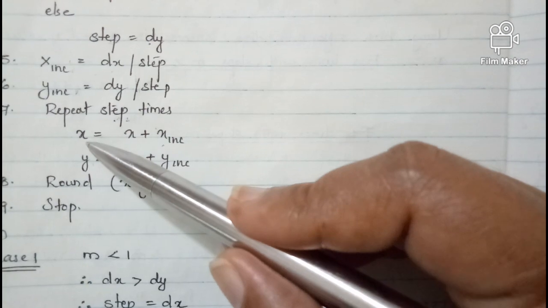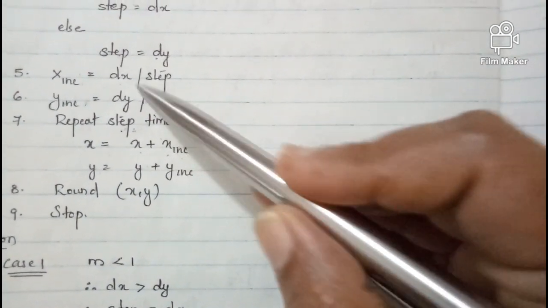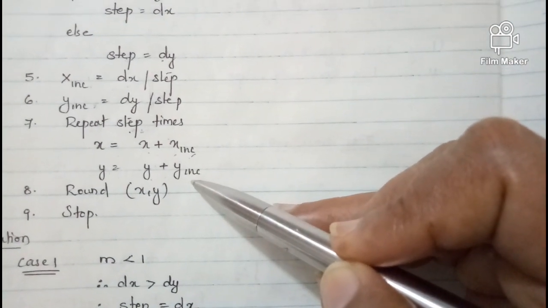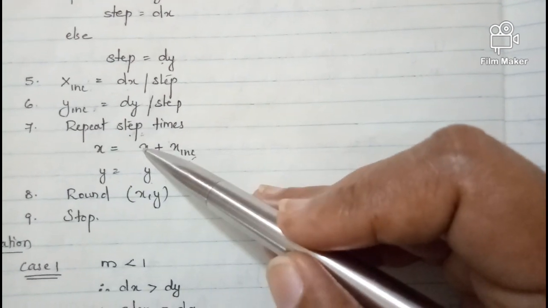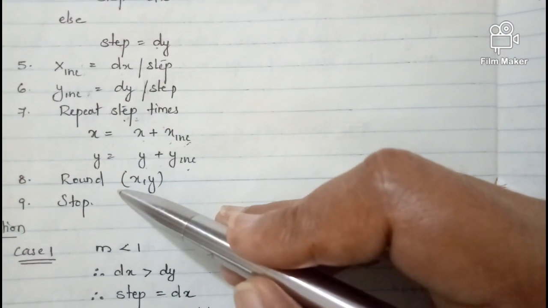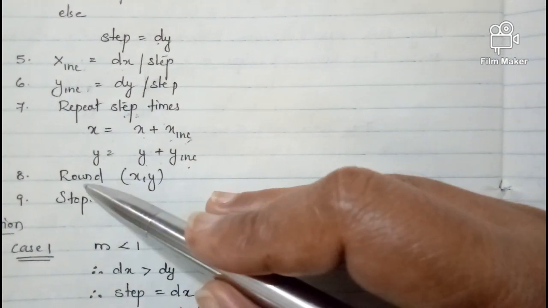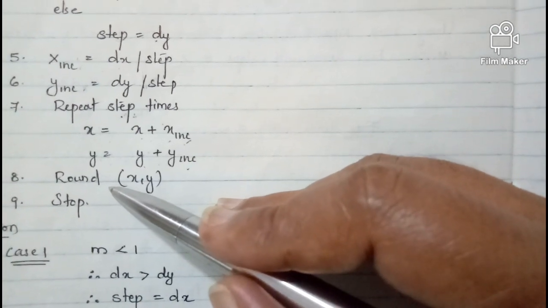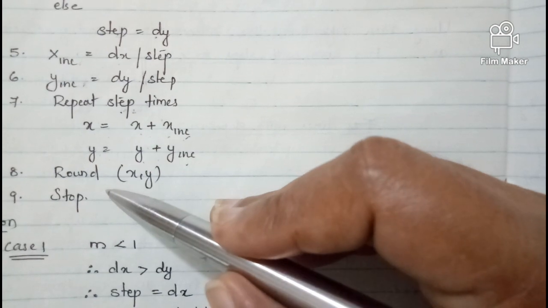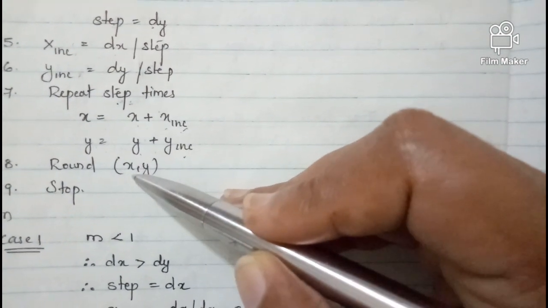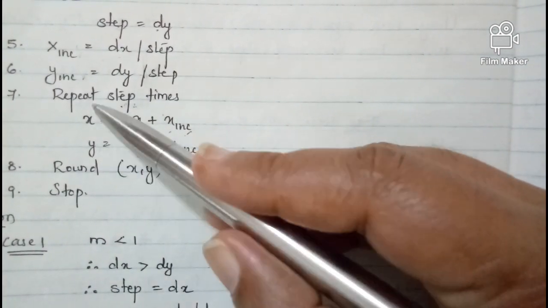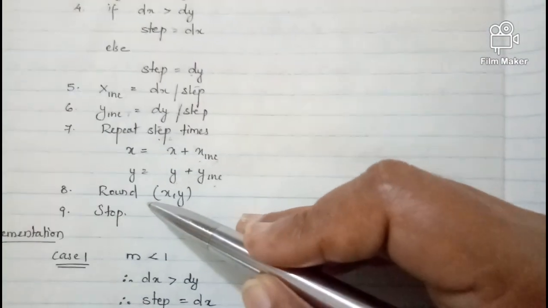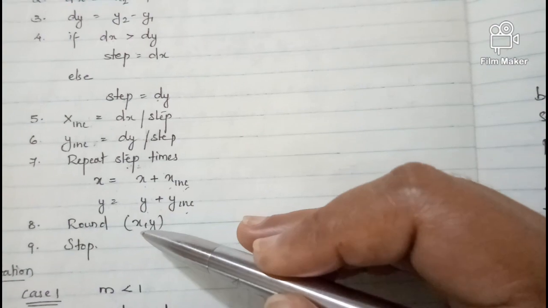How? Next value of x means current value of x plus the x increment, and next value of y means current value of y plus y increment. And once the values are computed, each time, if the value is a floating point value, then you have to use a round function so that the floating point values can be converted back to integer values before plotting. As we all know, it is not possible to plot floating point values on screen because x and y must be integer values. So during calculation, if you get floating point values, use this round function to convert them back to integer values. In this way, every xy value will be computed and plotted on the screen.